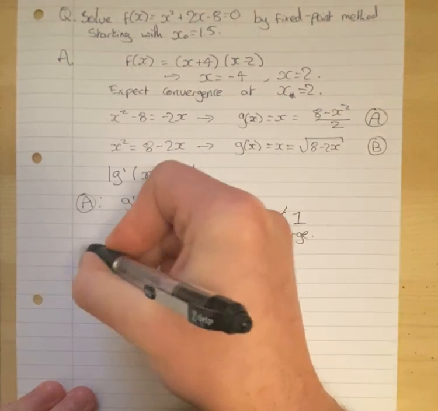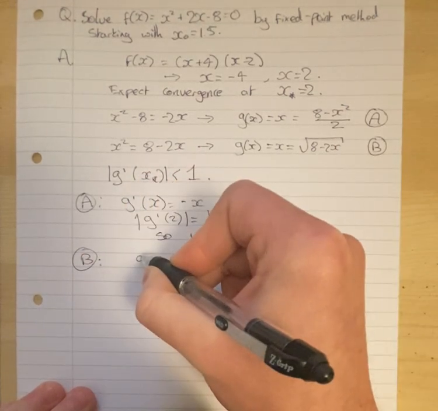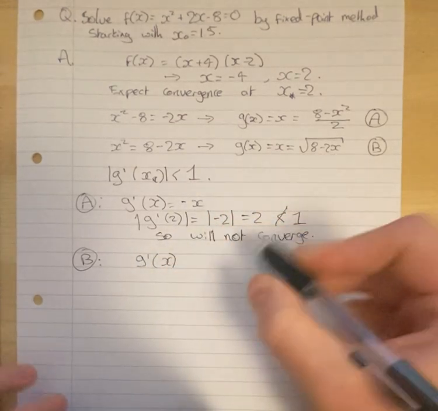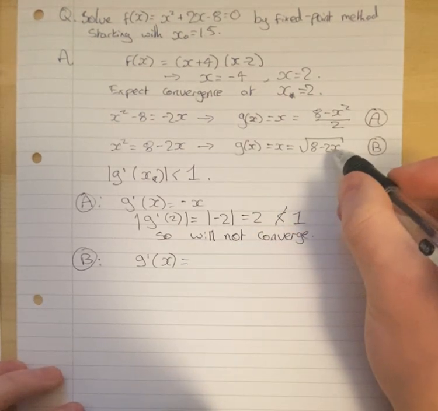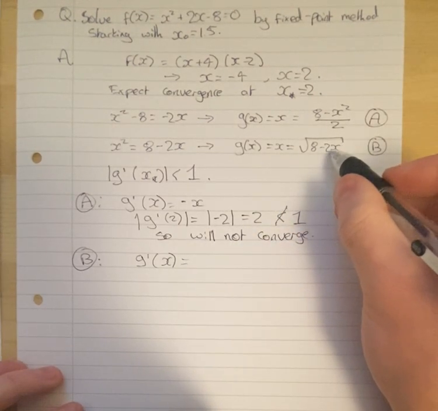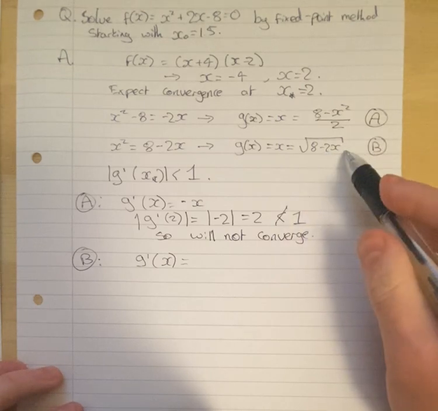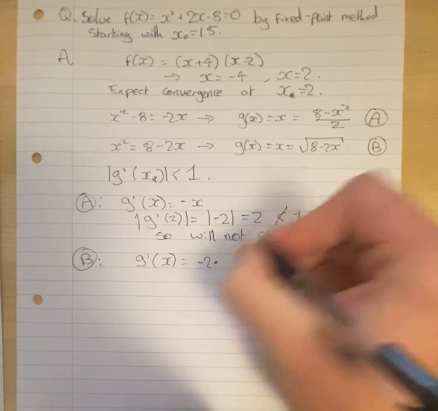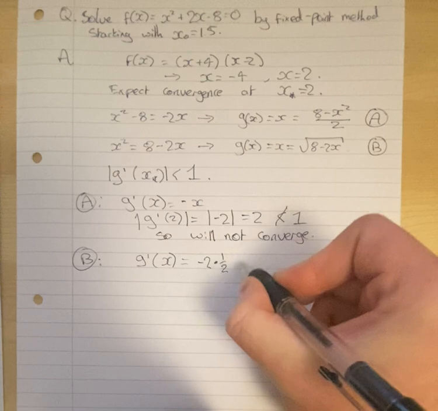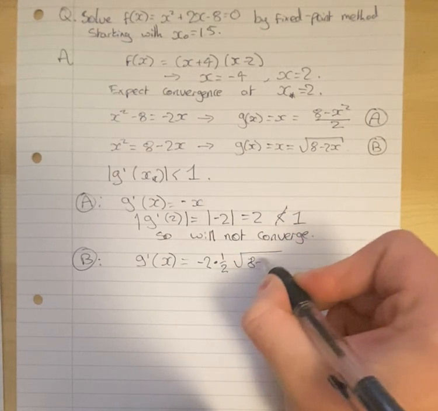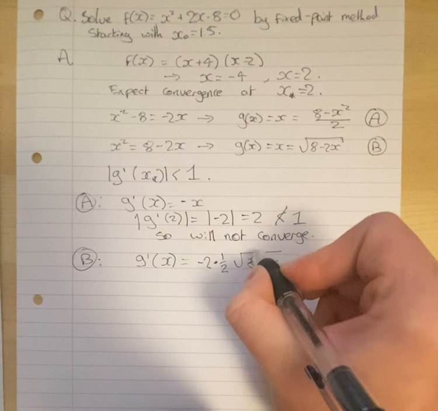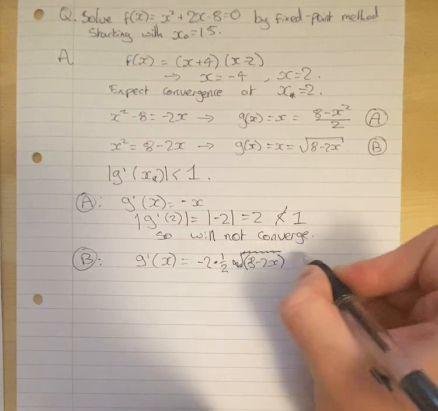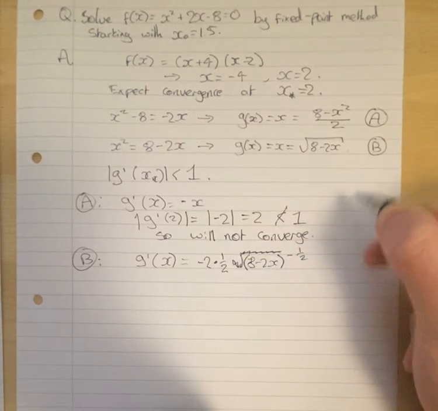Now for equation b, g prime of x, using the chain rule, take out the coefficient of the differential of the x part, so it is minus 2 multiplied by the power, which is a half, times the inside bit, change that to the power of minus a half, because you subtract 1 from the power.